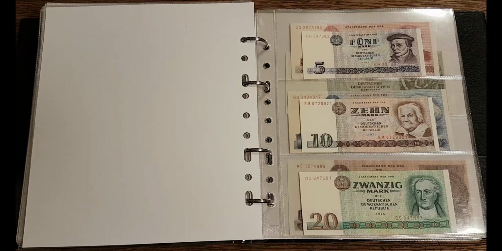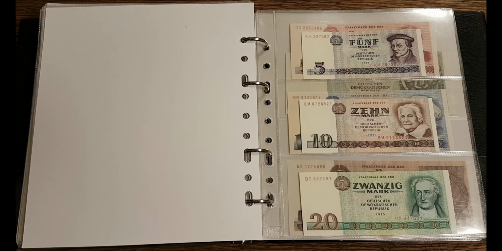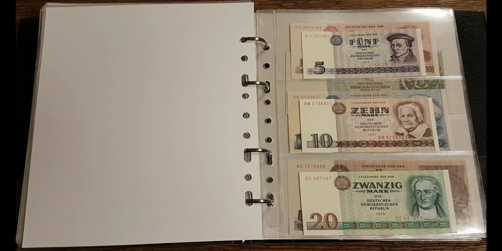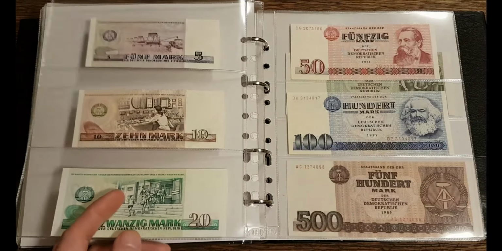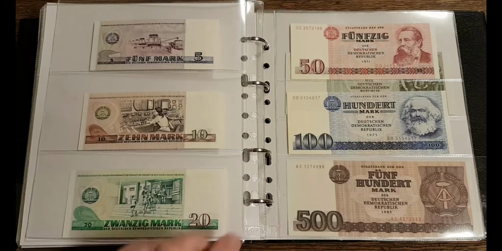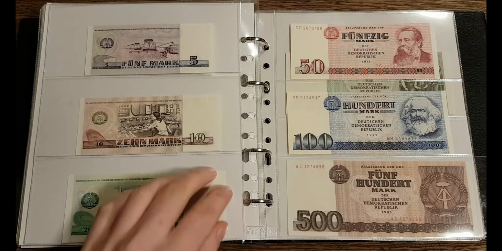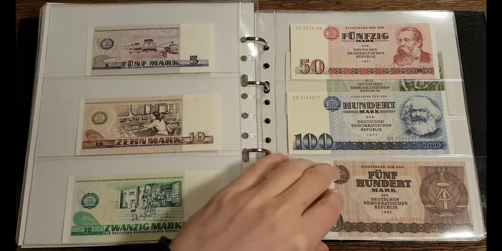And the reason why they changed the name of the currency was to further distance themselves from the idea of a unified Germany. The East German currency was non-convertible, and it was practically worthless outside of East Germany. It was also forbidden to import or export the currency. And here you have the backside of the 5, 10 and 20 mark banknotes. And here you have the 50 and 100.